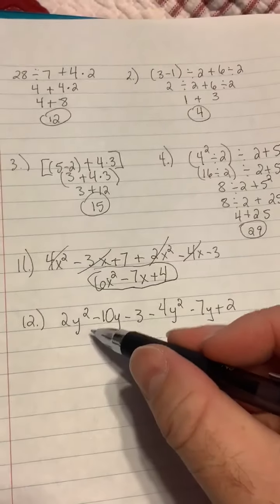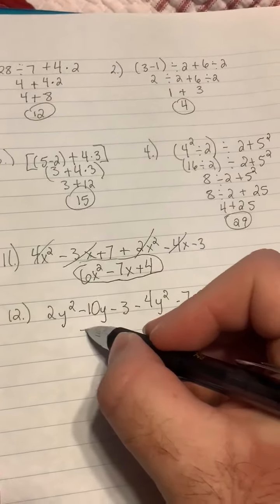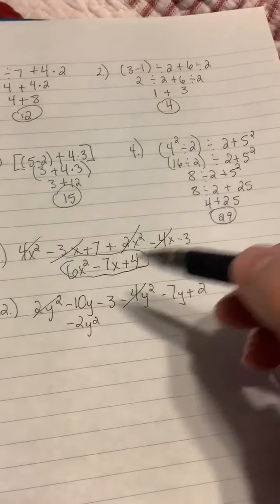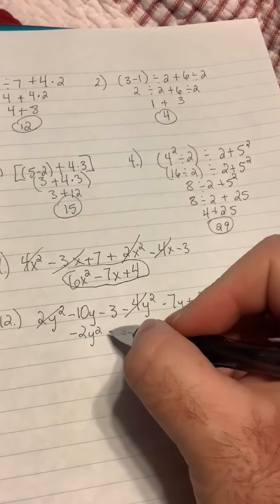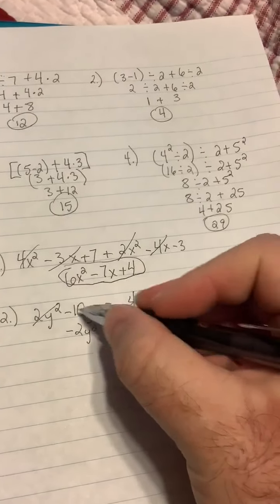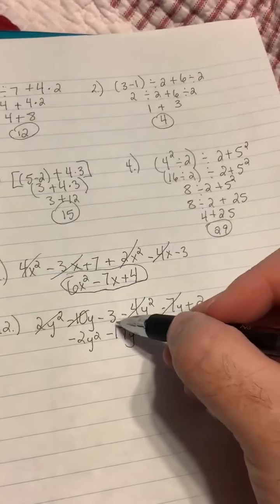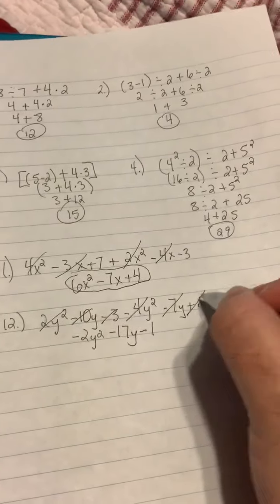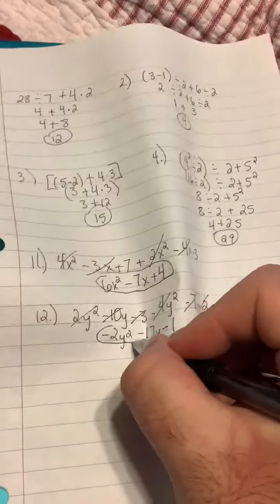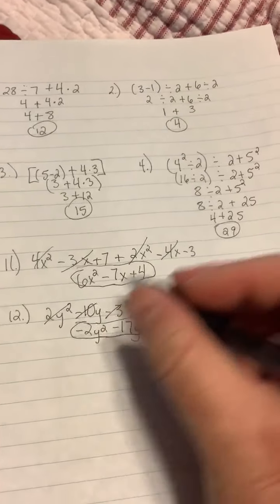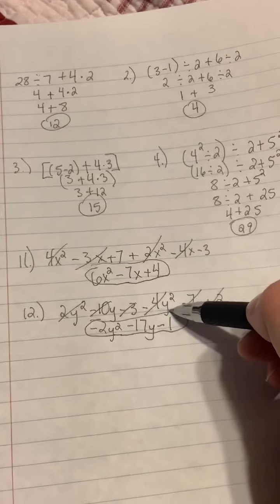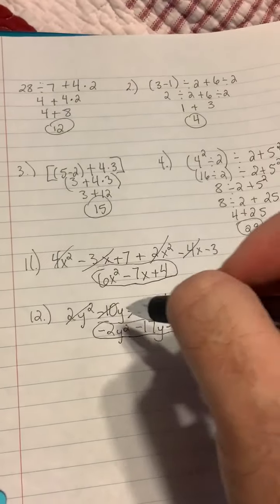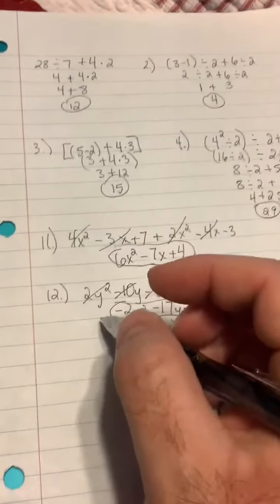Now you can combine 2y squared minus 4y squared is negative 2y squared. 2 minus 4. Negative 10y minus 7y is negative 17y. And negative 3 plus 2 is negative 1. So that's adding polynomials, subtracting polynomials. And it's still just simplifying, not solving. Okay, there's no equal sign.